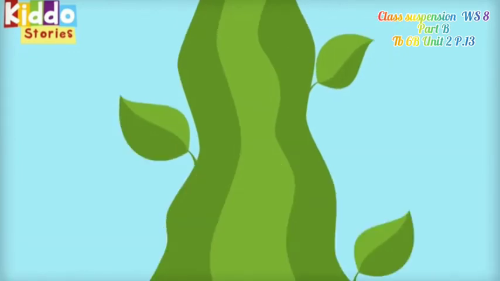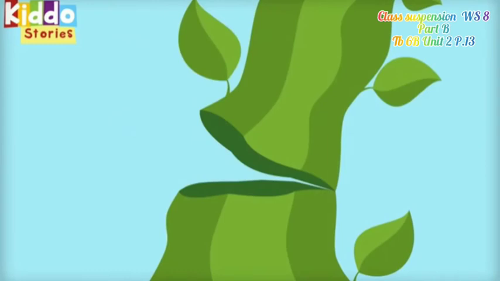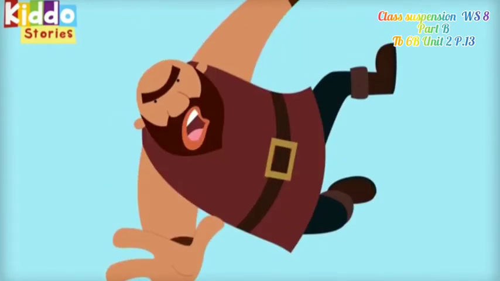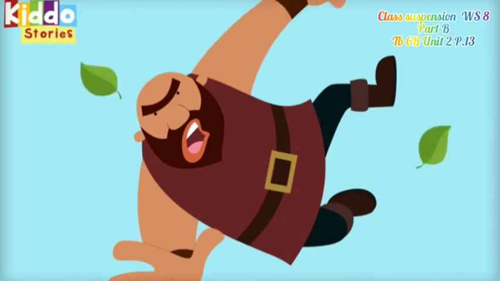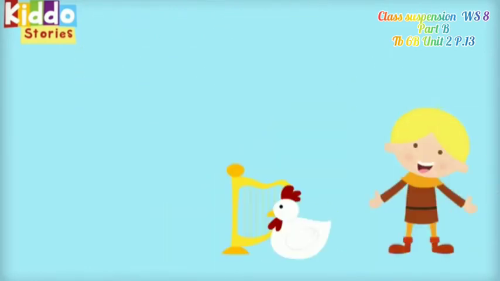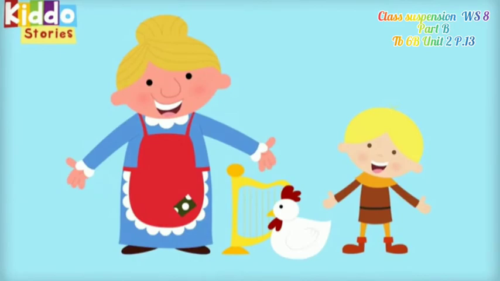The beanstalk shook and cracked under the weight of the giant and Jack's chopping. Finally, the stalk snapped, and the giant fell to earth, never to be seen again. Jack and his mother lived happily ever after. The end.